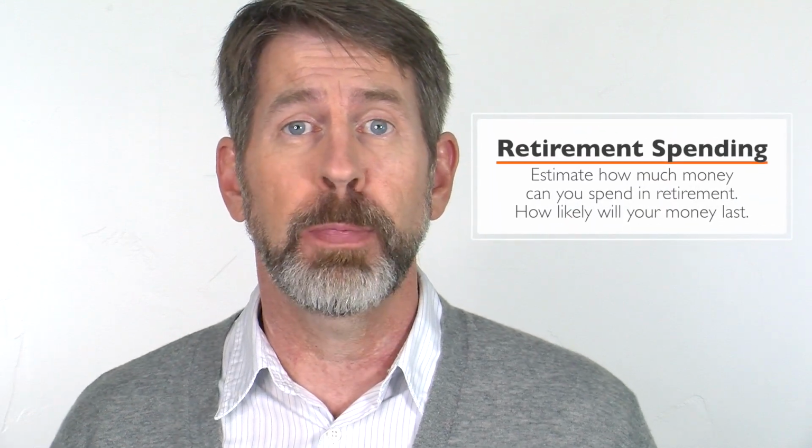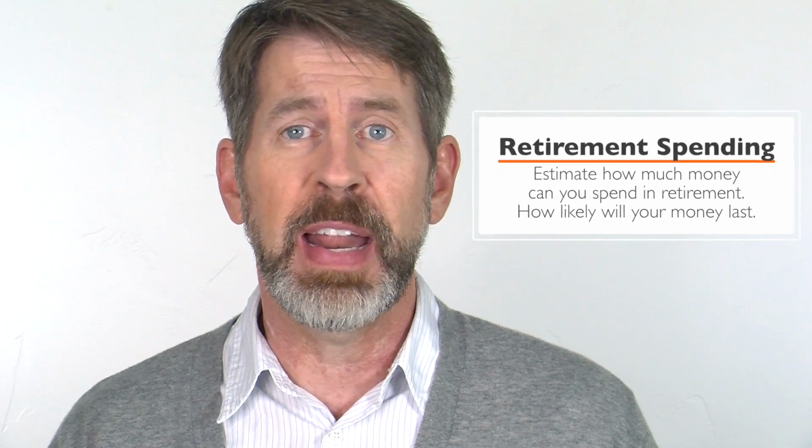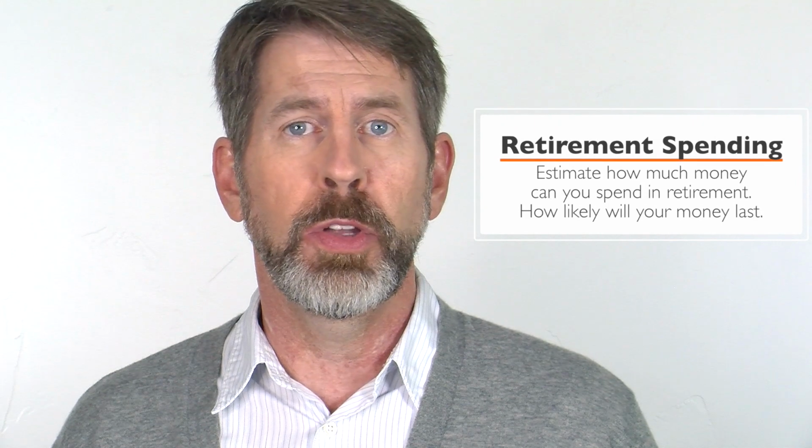Now, the second type of calculator are retirement spending calculators, and they are there to help you estimate how much you can spend in retirement. How likely is your money to last, or will it last? Vanguard's retirement spending calculator is called the retirement nest egg calculator. Sometimes the calculators are combined. A retirement planning calculator and retirement spending calculator are combined together, and Fidelity and Schwab do that.